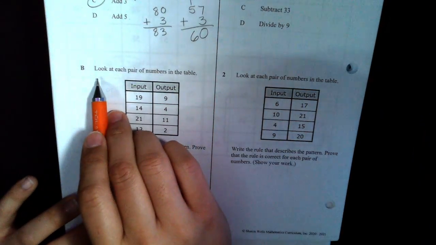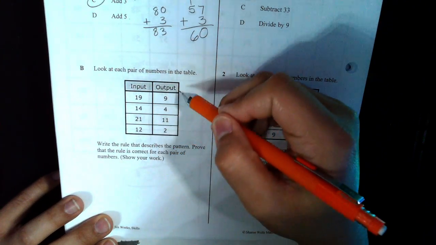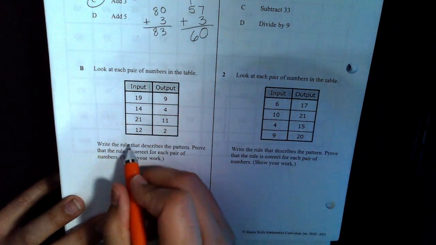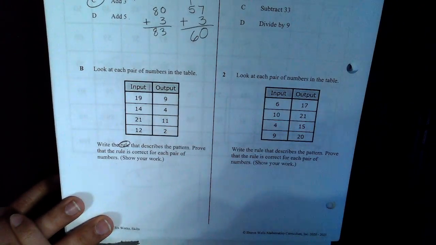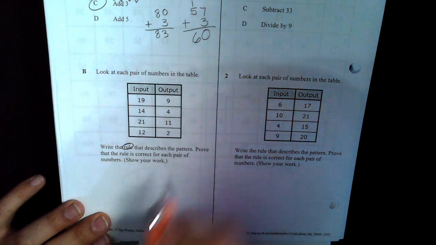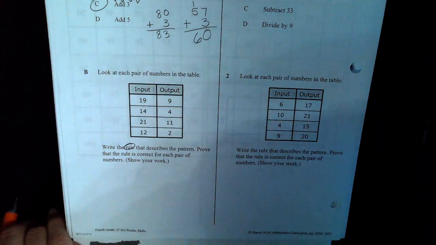All right, let's check out problem B. Look at each pair of numbers in the table. Again, we have input and output. Write the rule. Again, a rule. Can a rule be fair for just some people, or does a rule have to be fair for everybody? Bella? Everybody. It can't just be fair for one person. Write the rule that describes a pattern. Prove that the rule is correct for each pair of numbers.